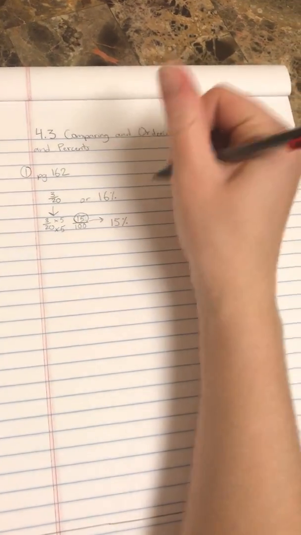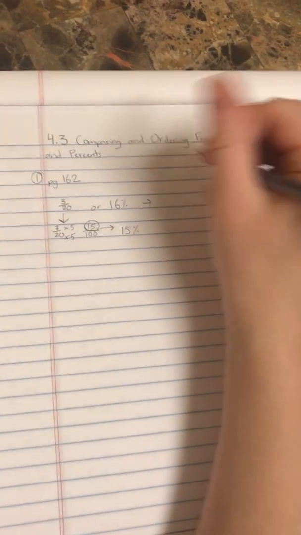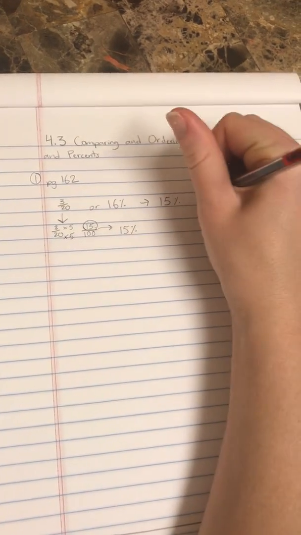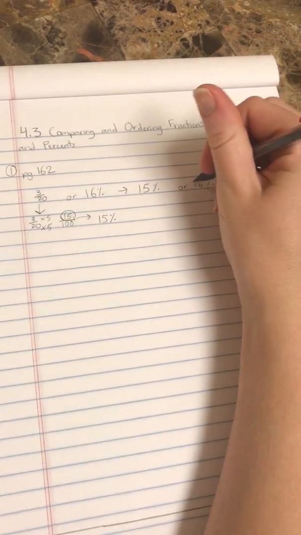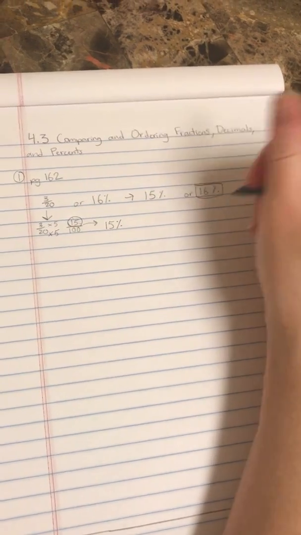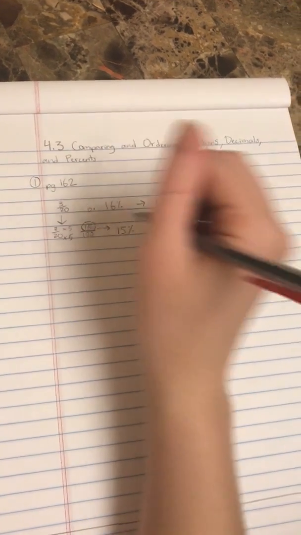Now we can compare our two numbers. So now if we look back up here, it's actually comparing 15% or 16% to figure out which one is greater. So 16% would be our answer because 16% is greater. And that should be your final answer. Let's move on. Let's try another one. We're still on example number 1.